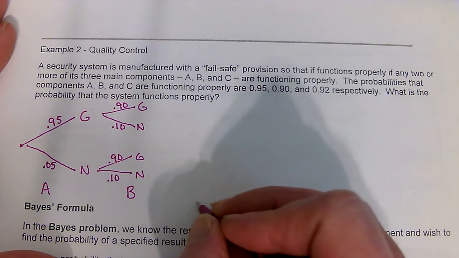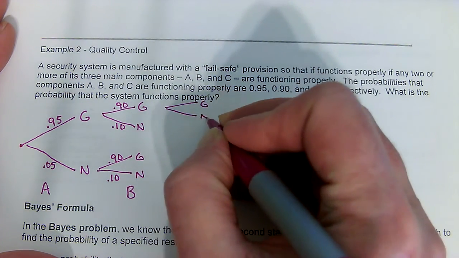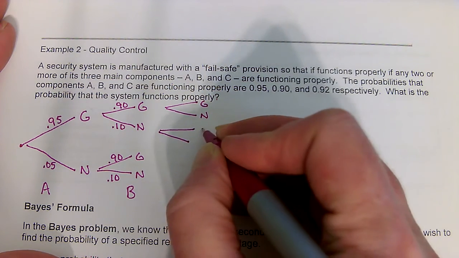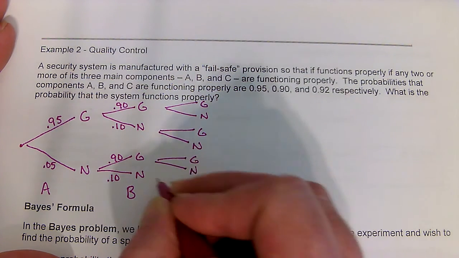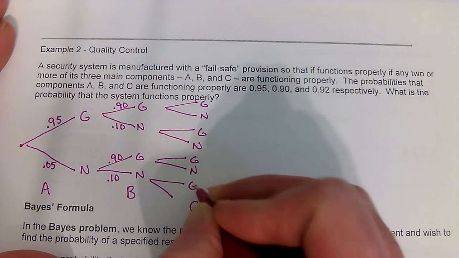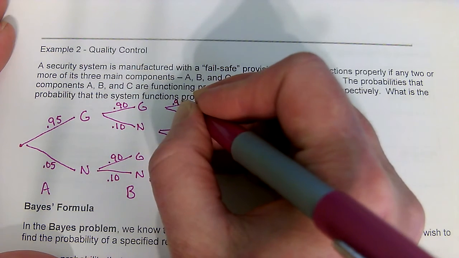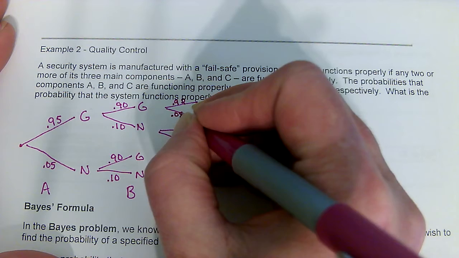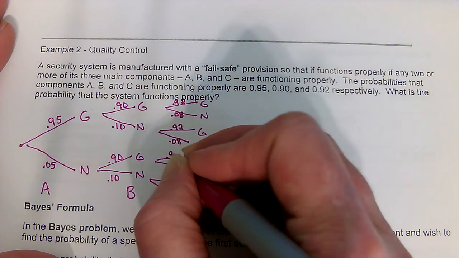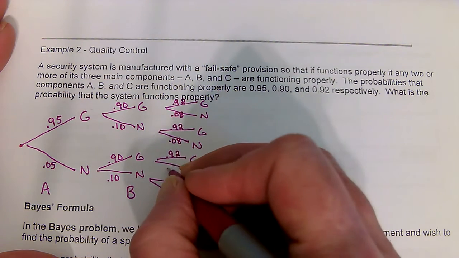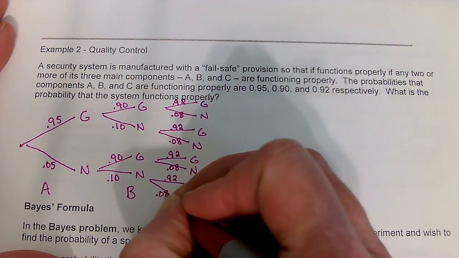The last system, system C, is either good or not. For each branch, good or not. It gets a little messy. Its chances are 92%, or 0.92, and 0.08 that it's not. So 0.92, 0.08 on each branch.